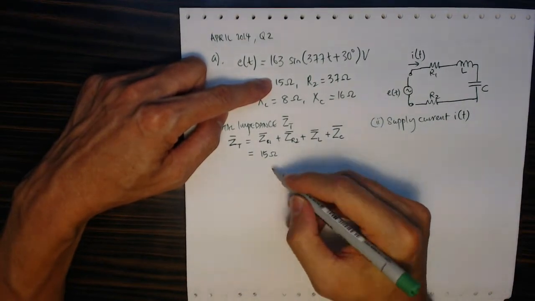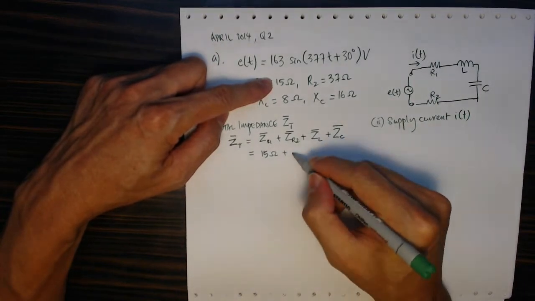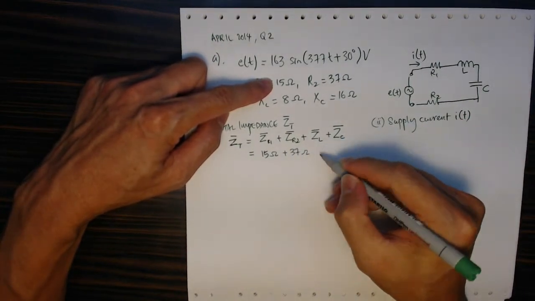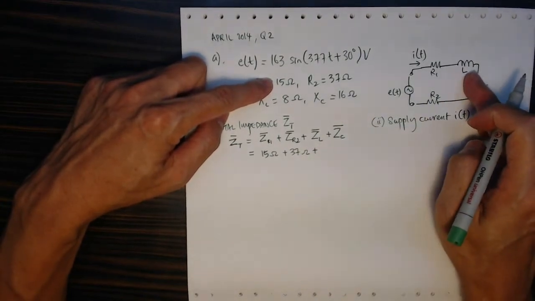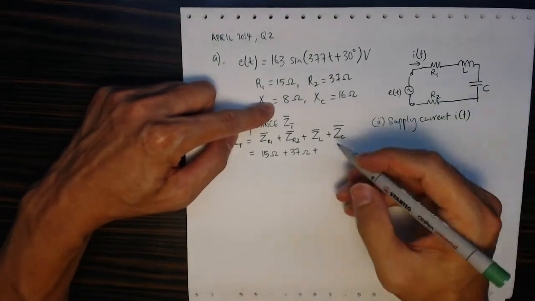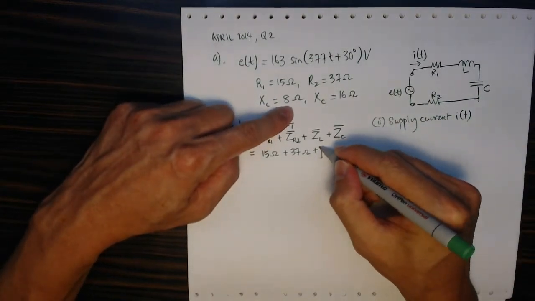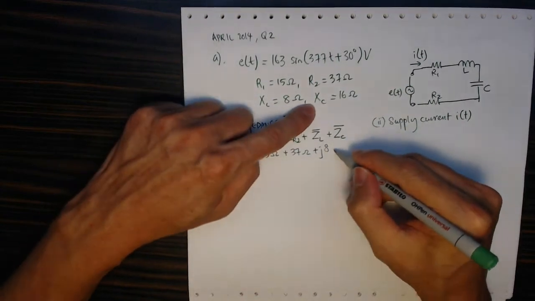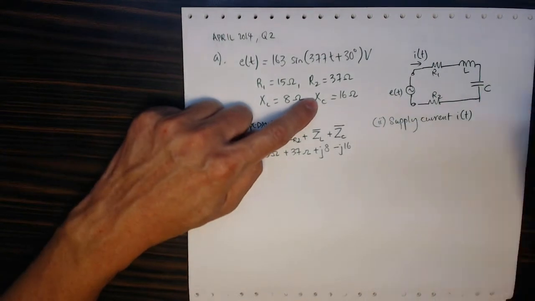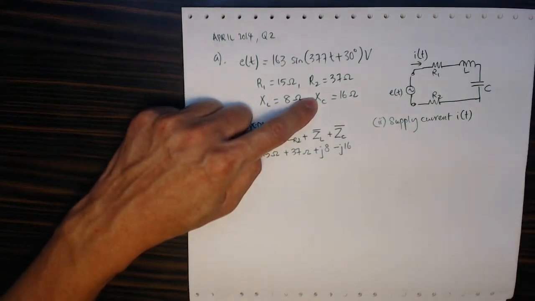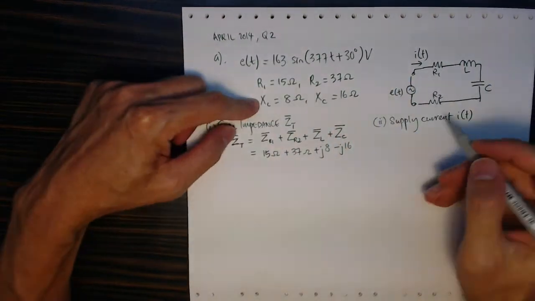So resistor is 15 ohms real plus 37 ohm real plus now the impedance for the inductor, right? Inductor is positive, so I have a positive j8 ohm and minus j16 ohm. Remember, capacitor is in the opposite direction in terms of phase shift, it's opposite from inductor.